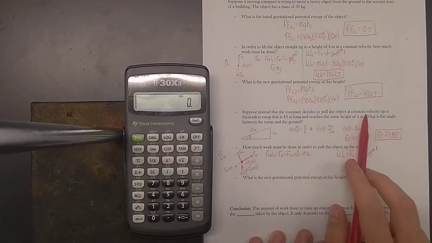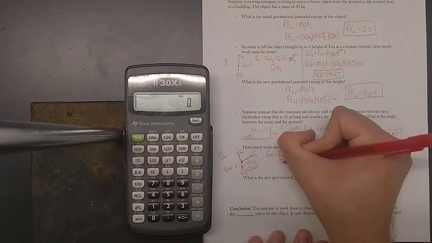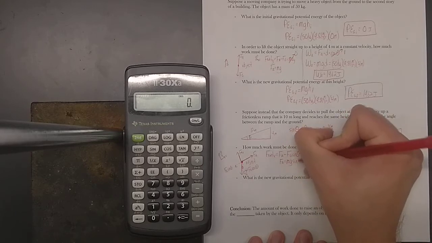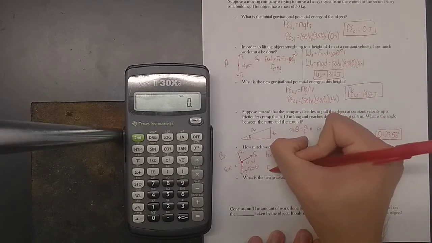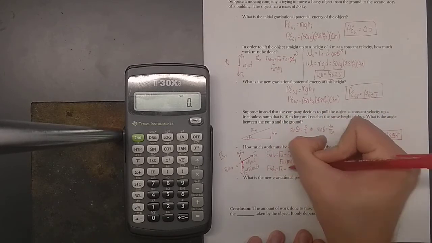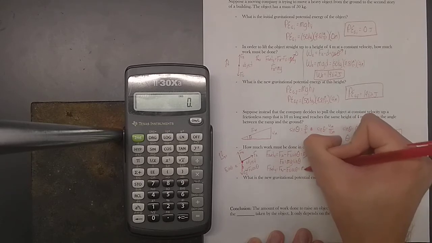It says that we're pulling the object at a constant velocity, so no acceleration. Therefore, the applied force must be equal to mg sine theta, since Fg is equal to mg. In the y direction, just for practice, we get Fn minus Fg cosine theta equals may.